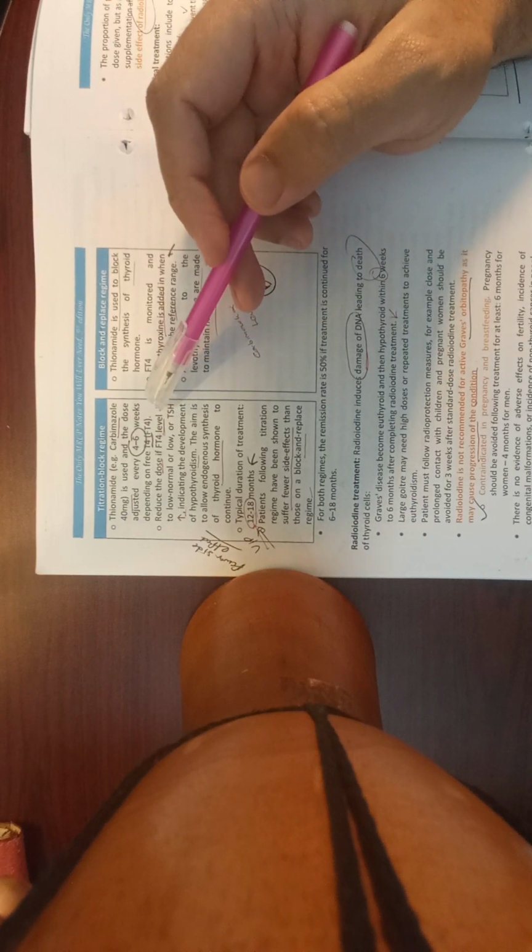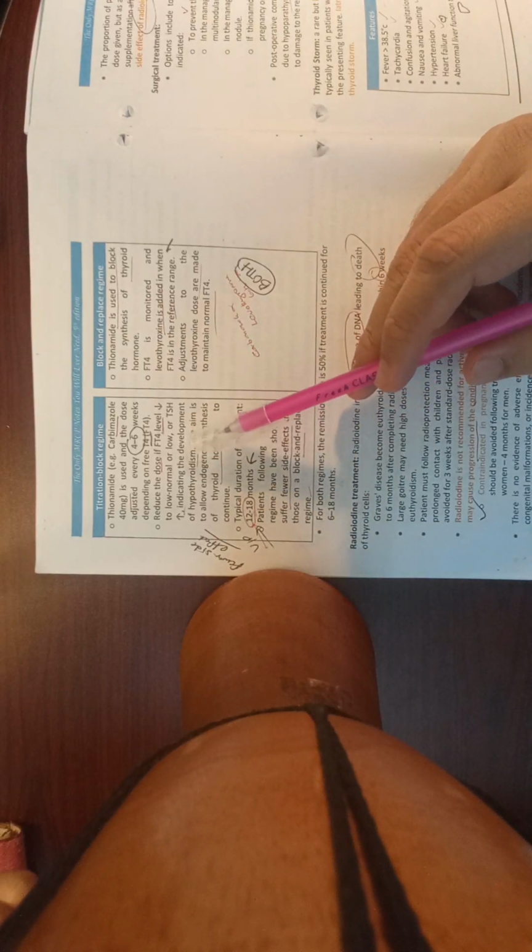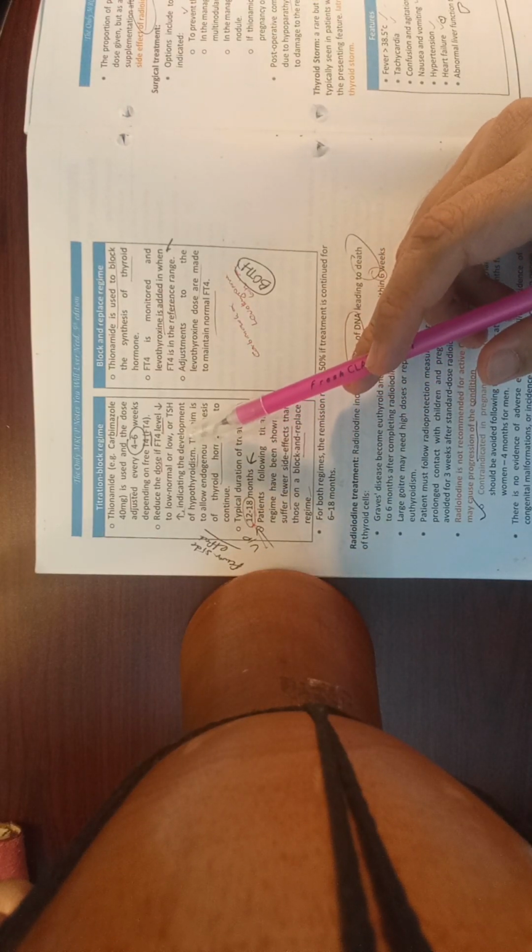In the titration regime, thionamide carbimazole 40 mg is used, and the dose is adjusted every 4 to 6 weeks depending on the free T4. Reduce the dose if the FT4 level is decreased to low normal, or TSH is high, indicating the development of hypothyroidism. The aim is to allow endogenous thyroid synthesis of hormone to continue. Total typical duration of treatment is 12 to 18 months, and there are fewer side effects. Patients following the titration regime have been shown to suffer fewer side effects than those in a block and replace regime.